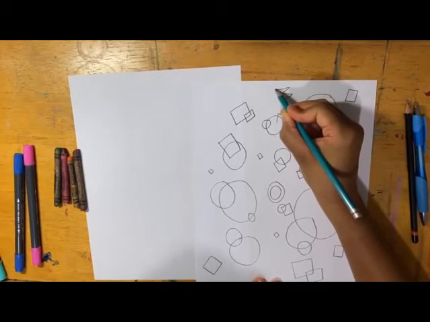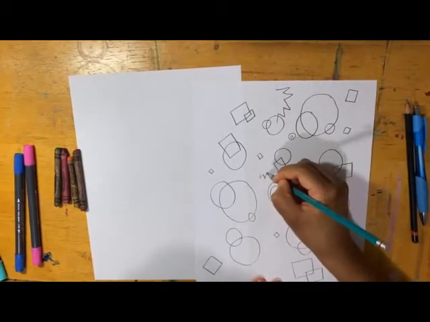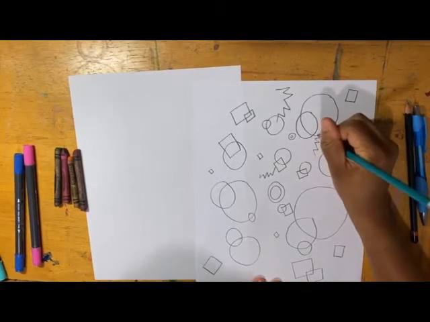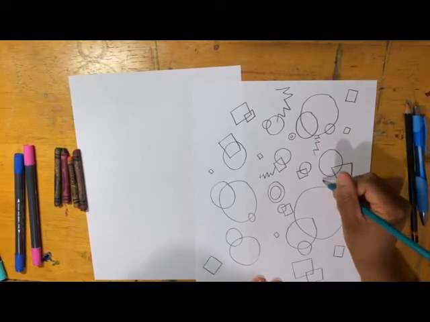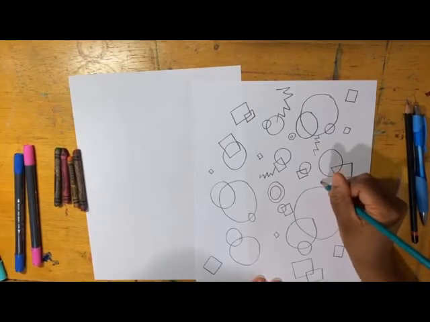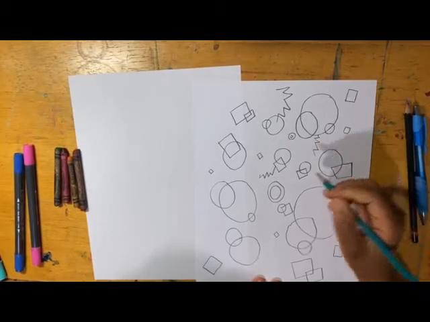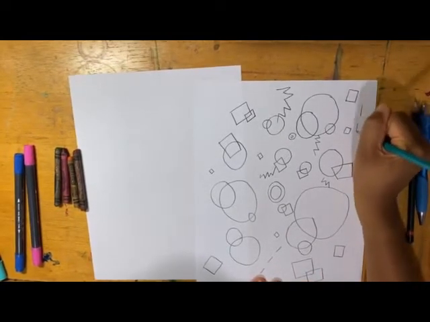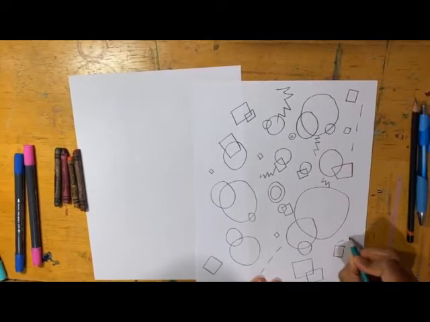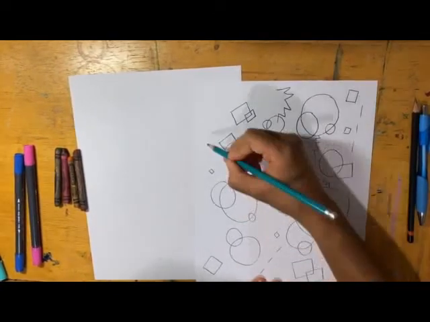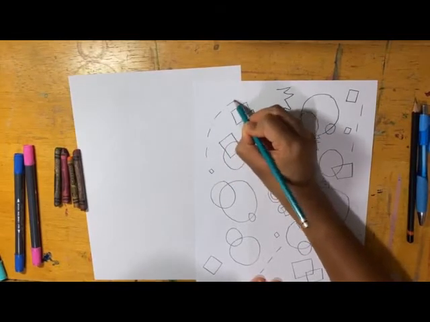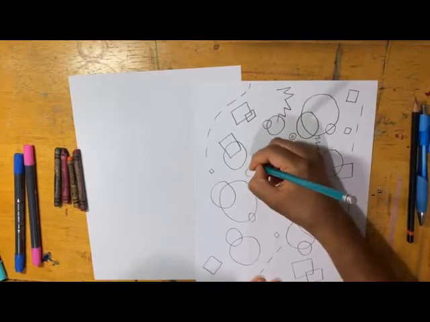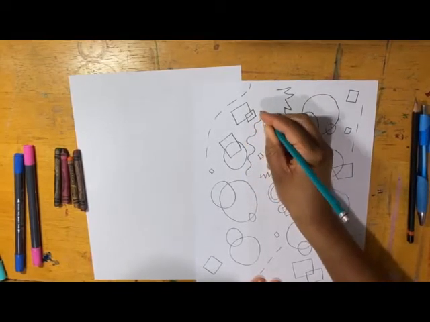Next, I'm adding some lines. Zigzag, in different directions too. Some dash lines. Some wavy lines as well.